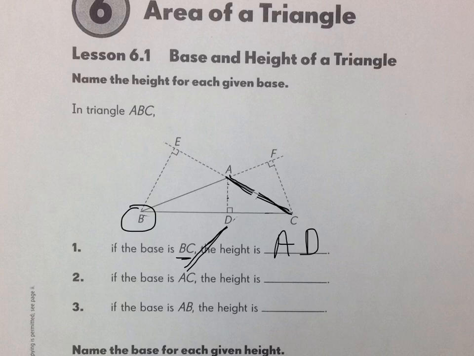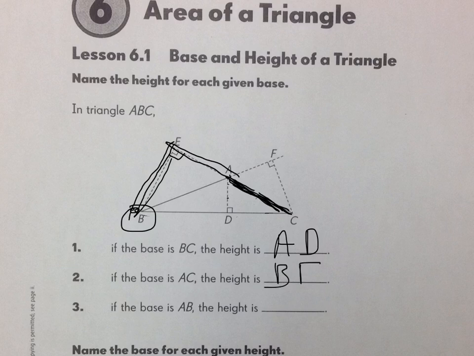So what I have to do is extend this over here like that till I can draw a perpendicular line to B, which is right there. So my base is still AC, but now I know the height from here to here is going to be BE. So there's my height, and there's my base. Base, height.